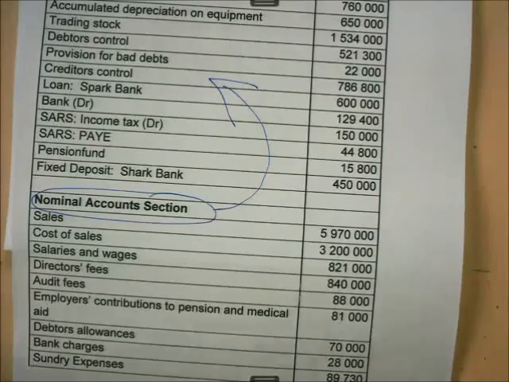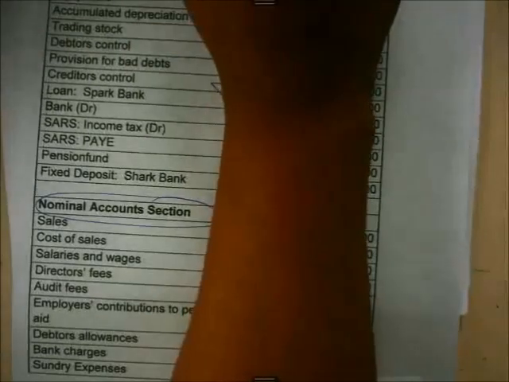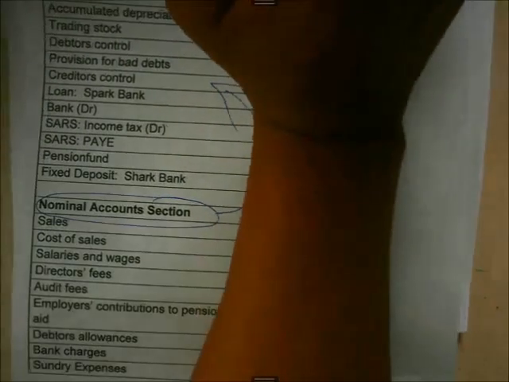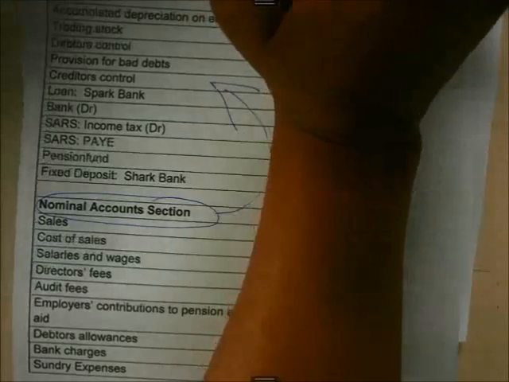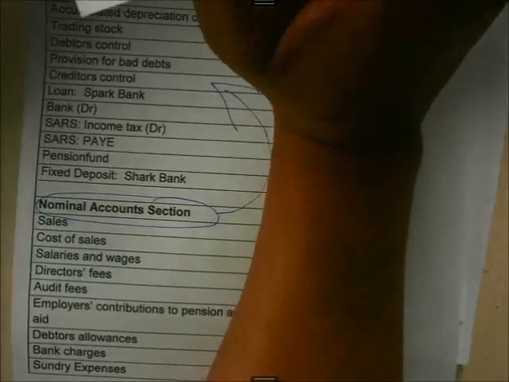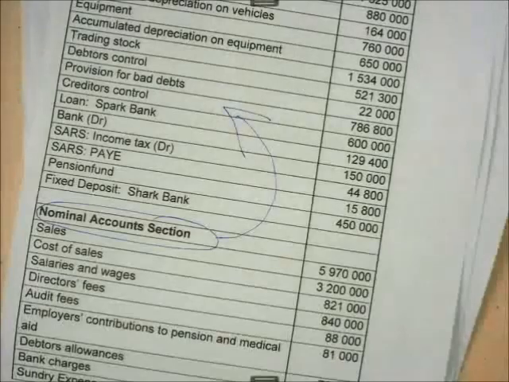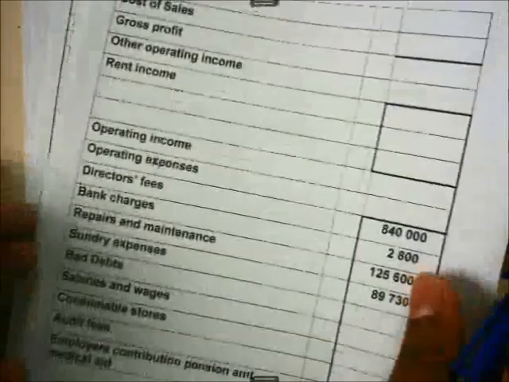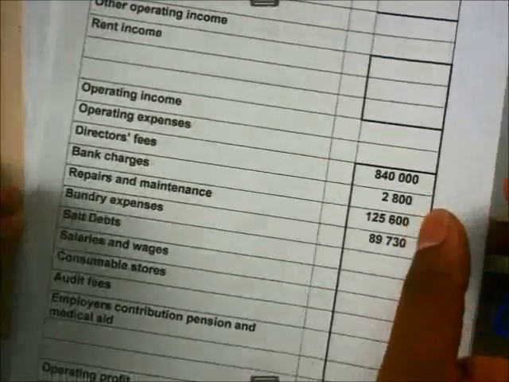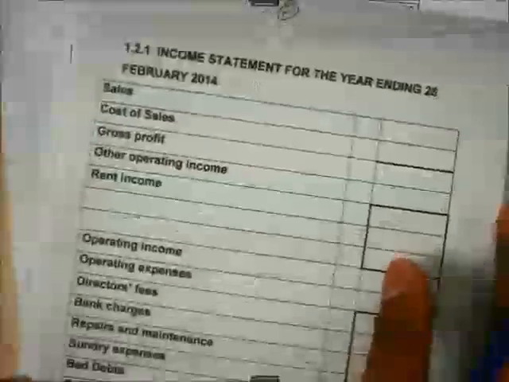Now, what is the first step? The first step, take out my answer sheet. That will always be provided to you. Now, this is the answer sheet that has been provided.